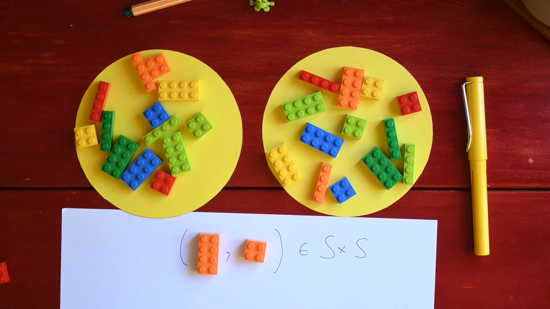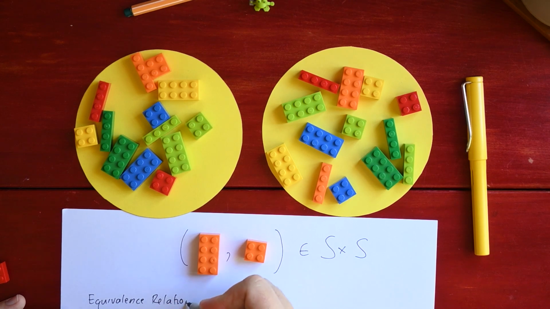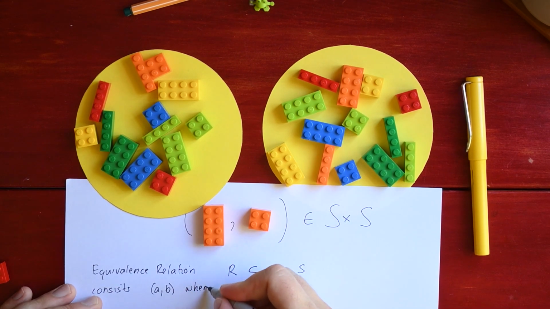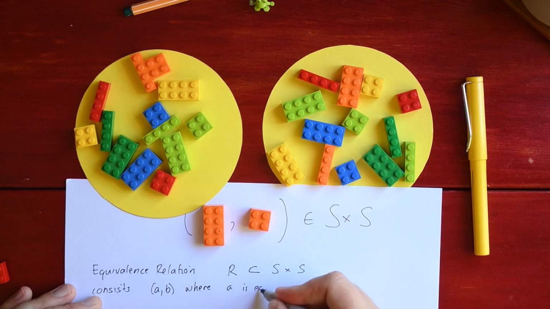So our idea of equivalence actually gives a subset of S times S. So we'll call this thing an equivalence relation: a subset R of S times S, which consists of ordered pairs A and B, where A is equivalent to B.